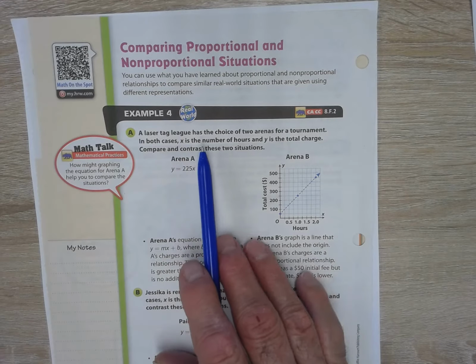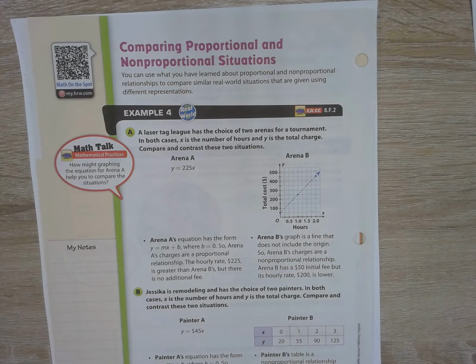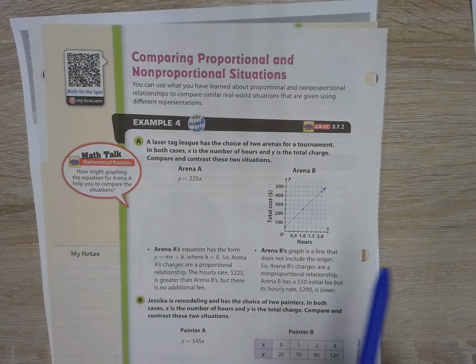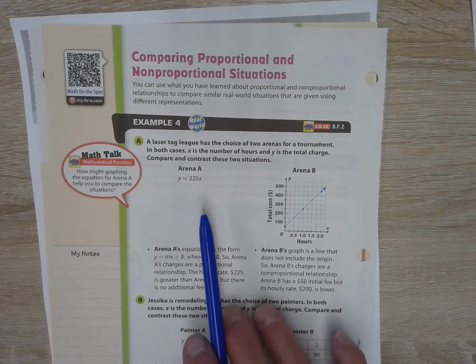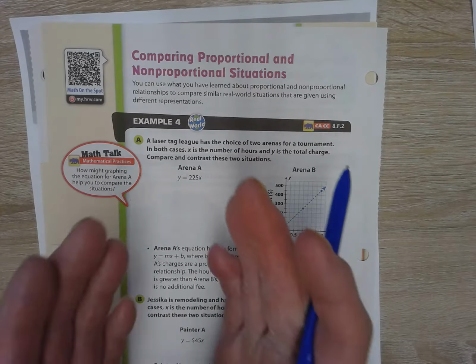A laser tag has the choice of 2 arenas for a tournament. In both cases, X is the number of hours and Y is a total charge. Compare these 2 situations. Well, here's arena A, 225X. So this is an equation.